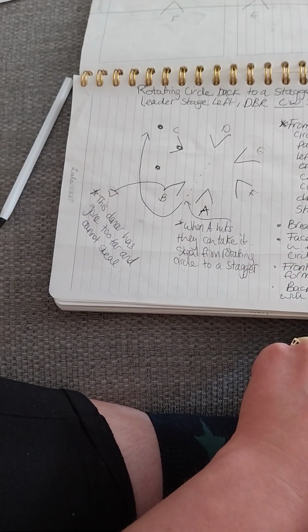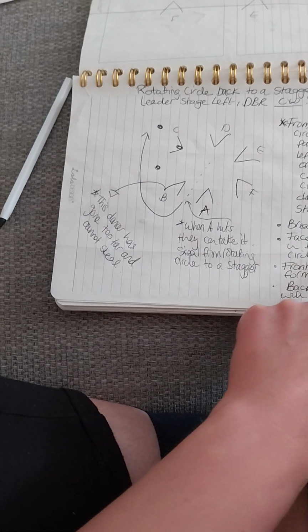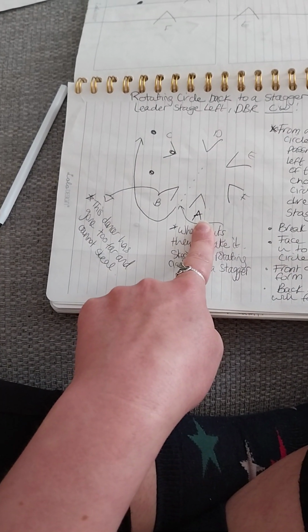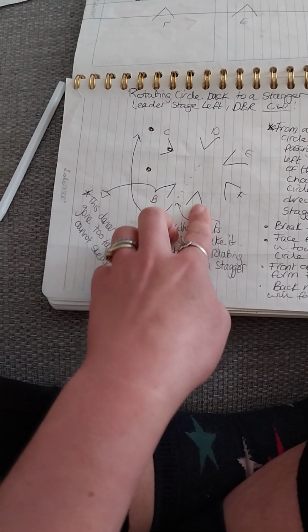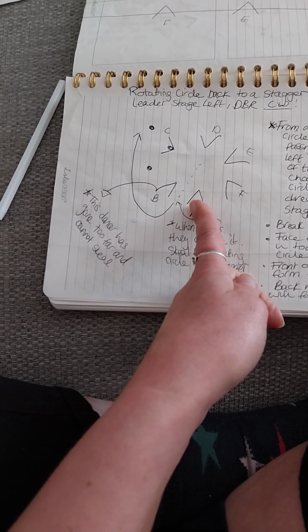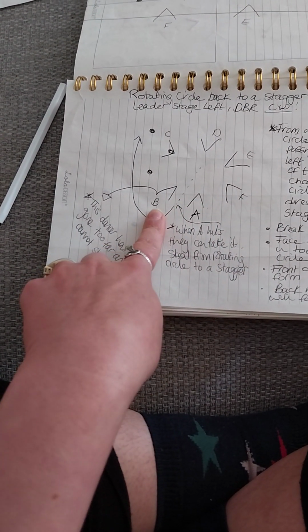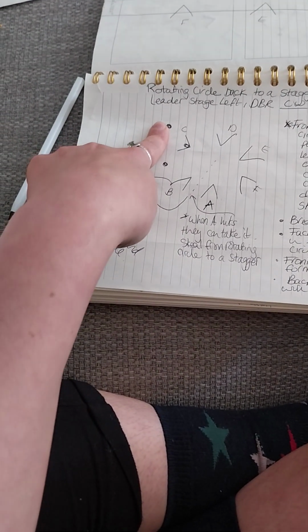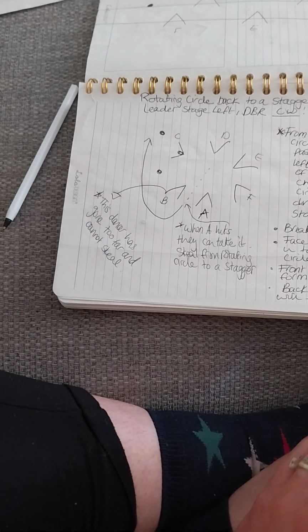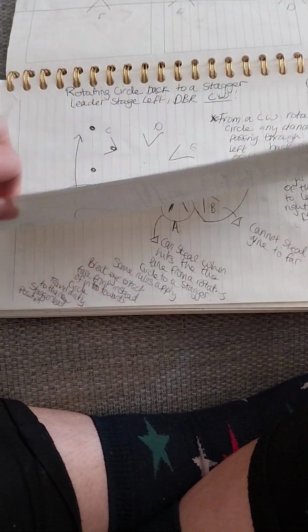So what happens is they break eye contact with the rest of the dancers and face front instead of in towards the centre of the circle, and move into their position. The front of the circle will form the front row and the back of the circle will form the back row.